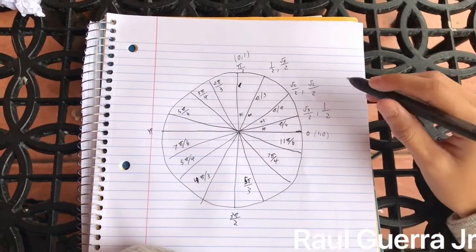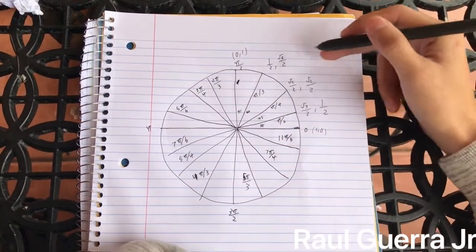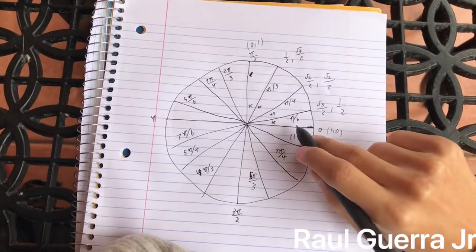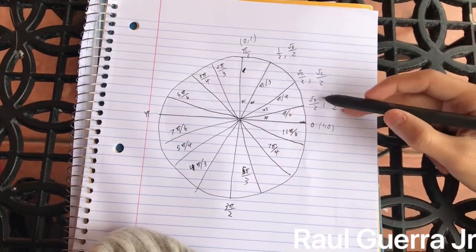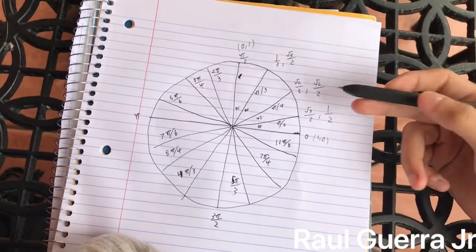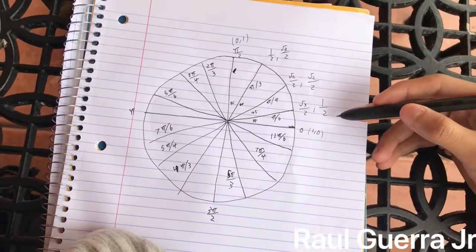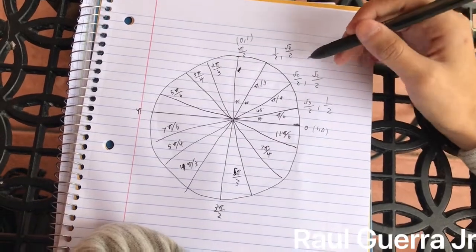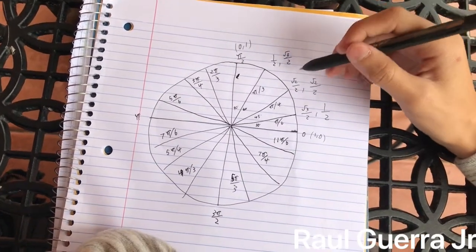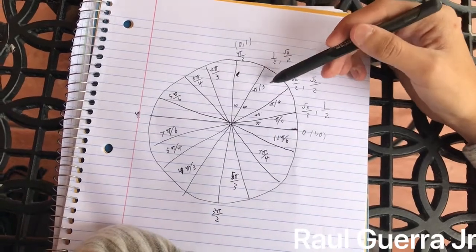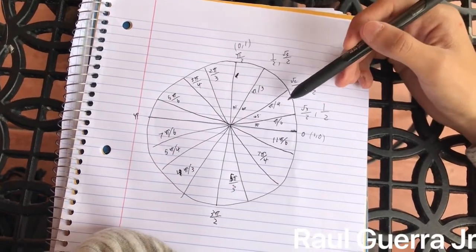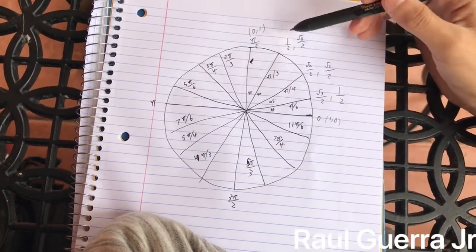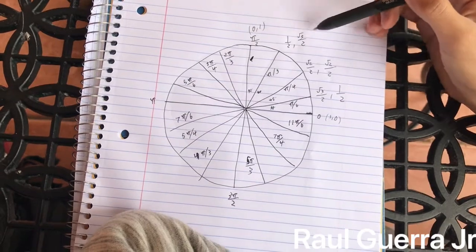Now, one of the easiest ways to find out the sine and cosine of each and every one of these is to remember the denominator of each angle. If it's going to be over 6, it's always going to be square root of 3 over 2 for cosine, or the x, and it's always going to be 1/2 for sine, or the y. And if it's over 4, both of them are going to be the same. The cosine and sine, or the x and the y, are both going to be square root of 2 over 2. And for over 3, it's going to be the opposite of over 6. So it's just going to be 1/2 for the cosine and the x, and the y is going to be square root of 3 over 2.